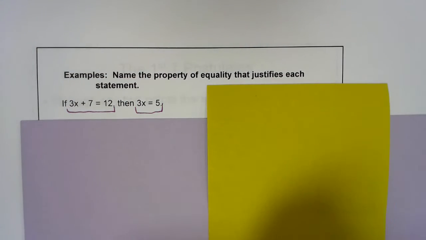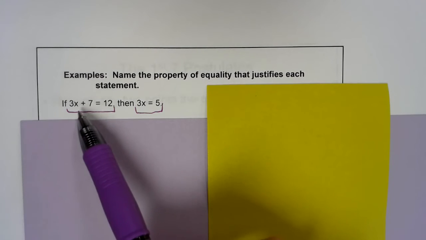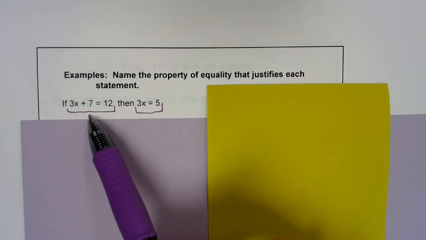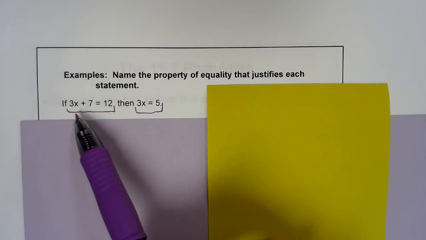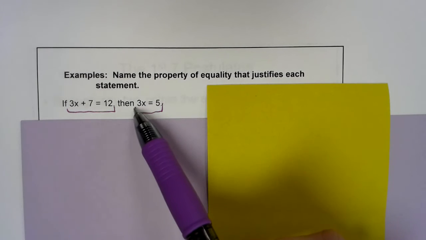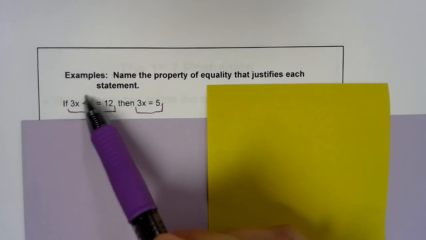So it's just like English class. It's the conclusion. What do you notice is different from the hypothesis to the conclusion? So at first glance, I noticed it was 3x plus 7. Now it's just 3x. So I got rid of this plus 7.